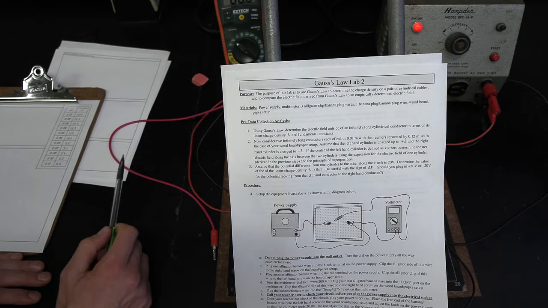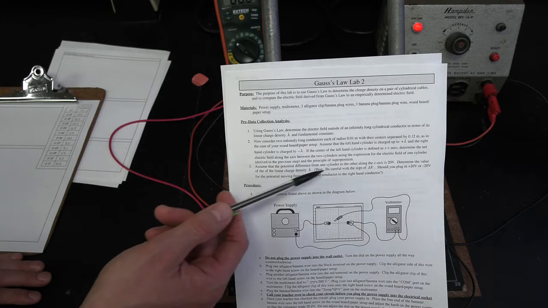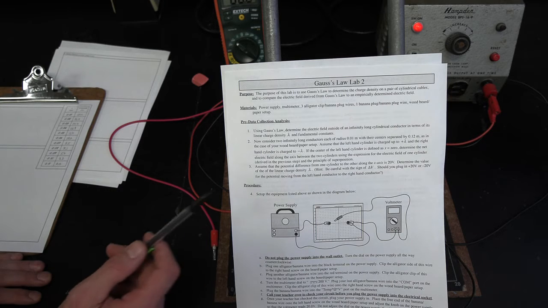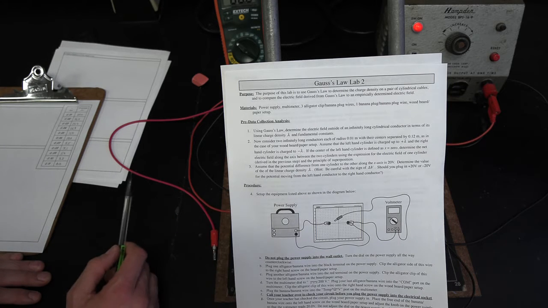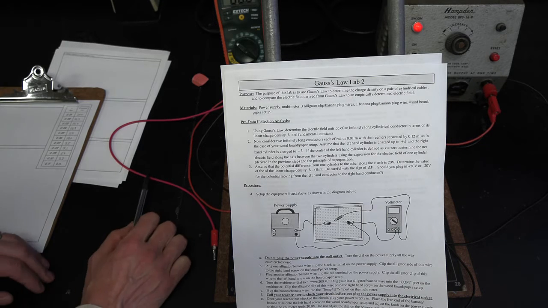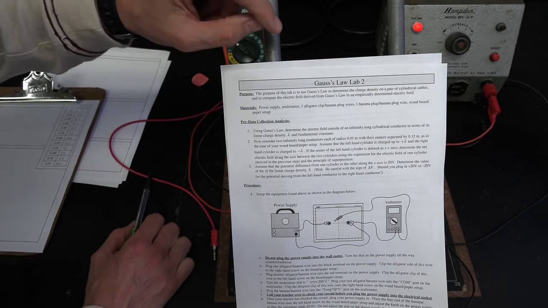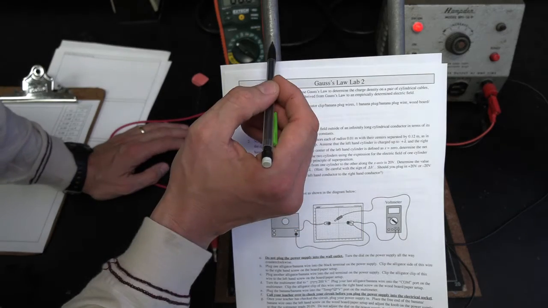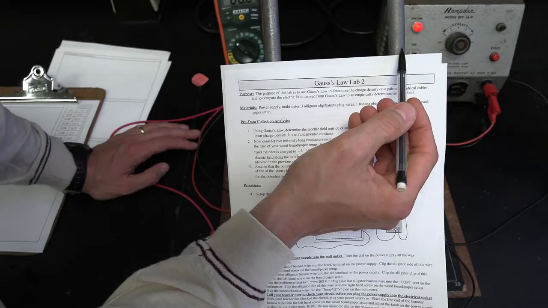And then 3, assume the potential difference from one cylinder along the axis is 20 volts. Determine the linear charge density lambda. Hint, be careful with the sign of delta V. Should you plug it in as positive 20 or negative 20 for the potential moving from the left-hand conductor to the right side? So if I start here, and by the way, there's no electric field inside these conductors.